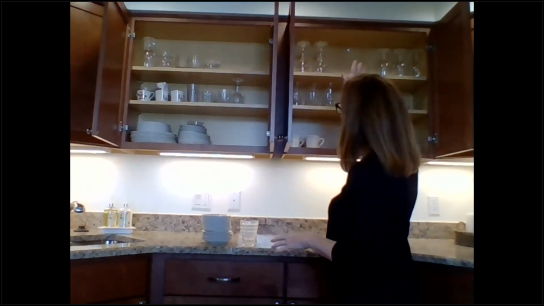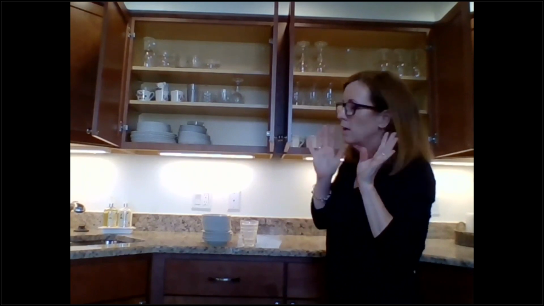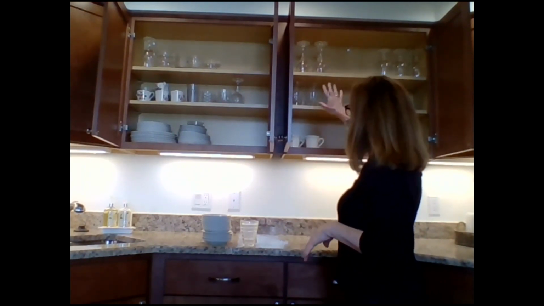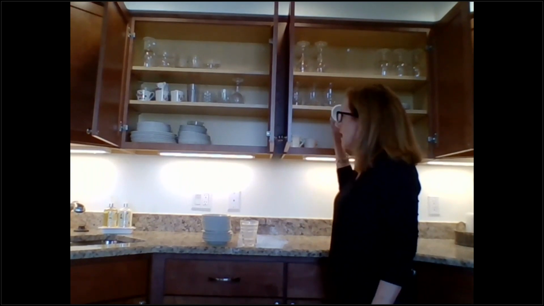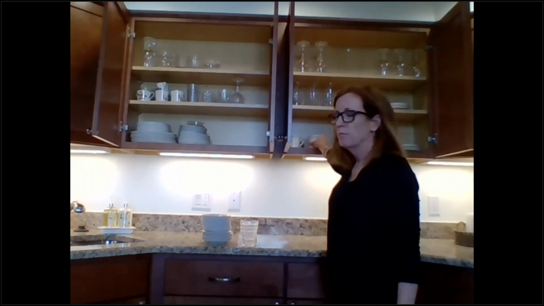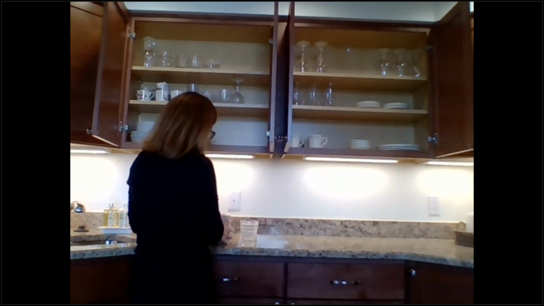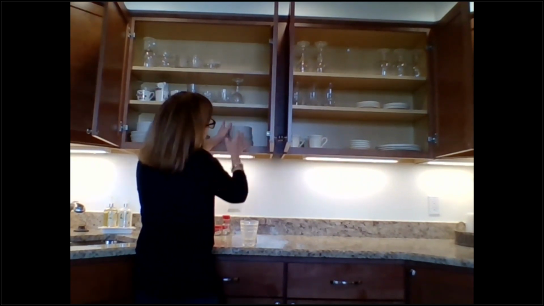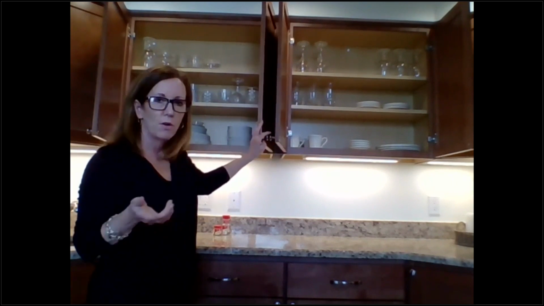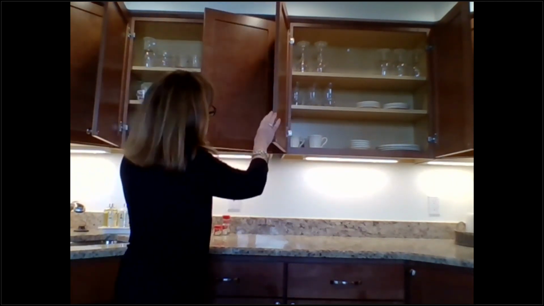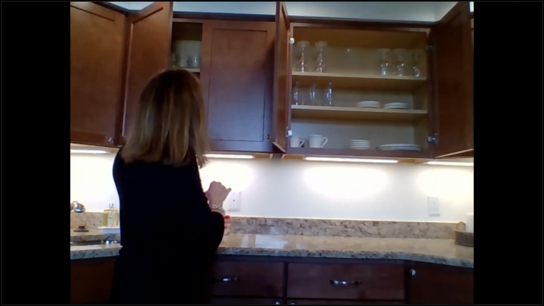So I pulled over some wine glasses because there's never enough wine glasses, and some water glasses and small plates and bowls and coffee cups. And I'm going to see how that works for me. And then everything in this cabinet, I know that I'm going to deal with over time. I may donate it, I may sell it, I might give it away, I don't know. But I'm going to live over here and see how that goes. Does that make sense? Okay.